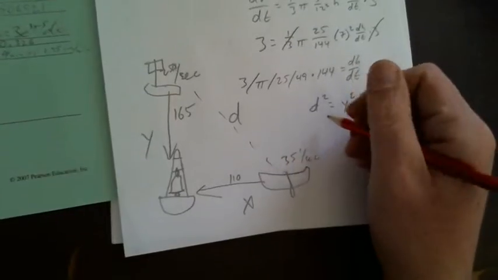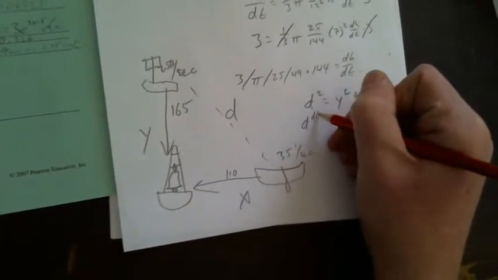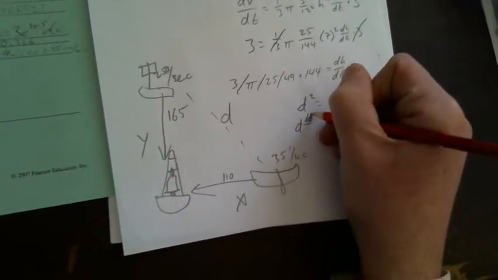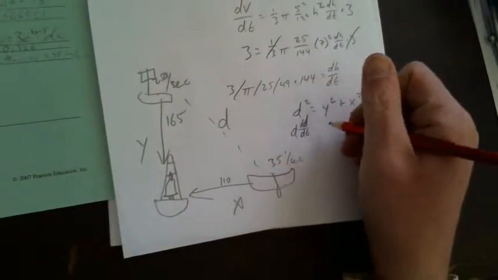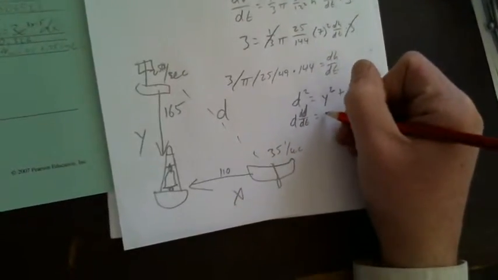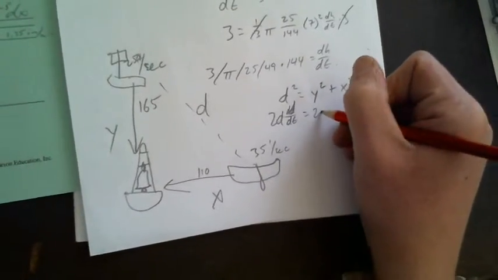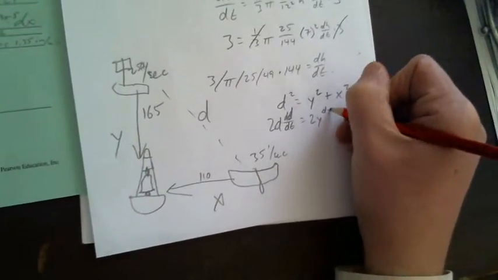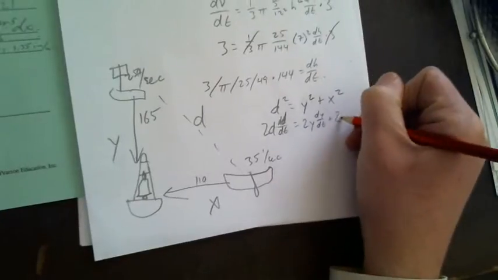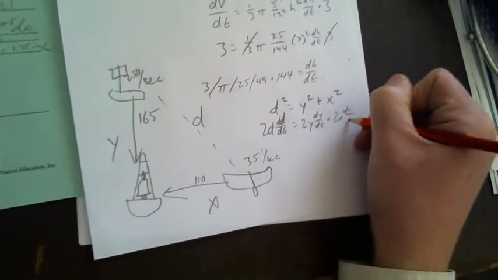That means that 2d dd/dt equals 2y dy/dt plus 2x dx/dt.